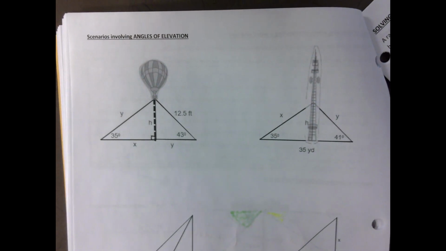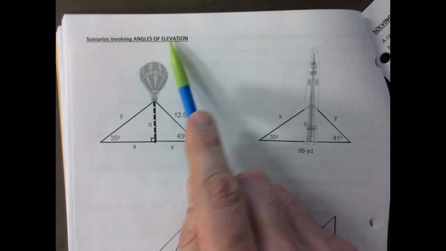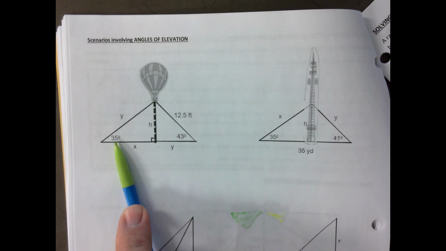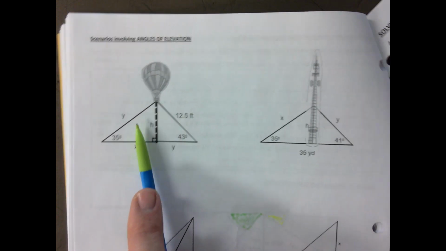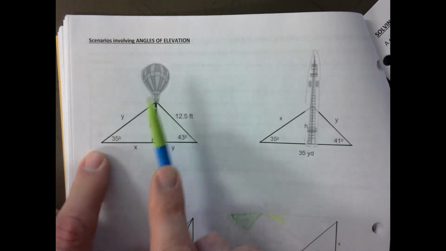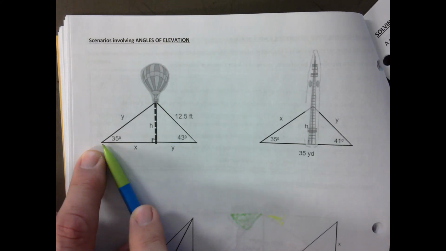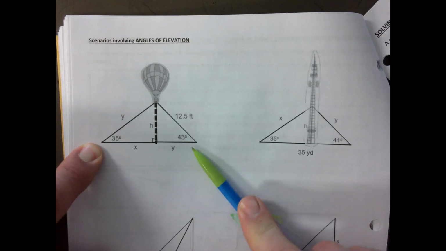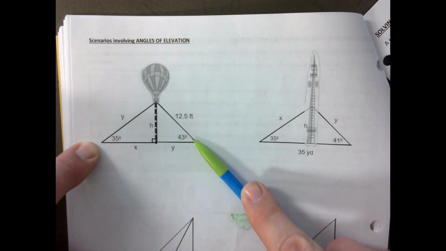These ones are probably questions up here. These are dealing with angle of elevation because you've got your ground, right? The horizontal ground and the line of sight going up. So let's say you have a hot air balloon and you've got your angle of elevation here. A person is maybe standing here. Another person is standing there. They're both looking up at the hot air balloon.